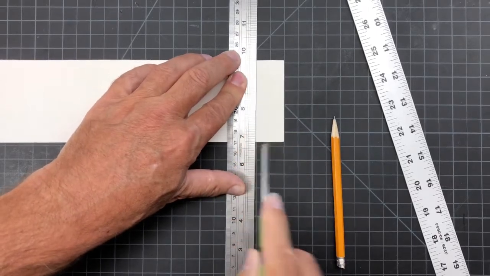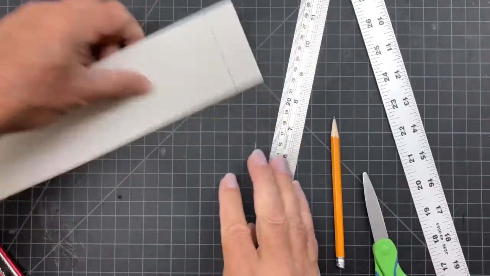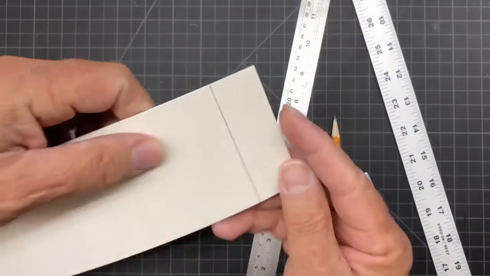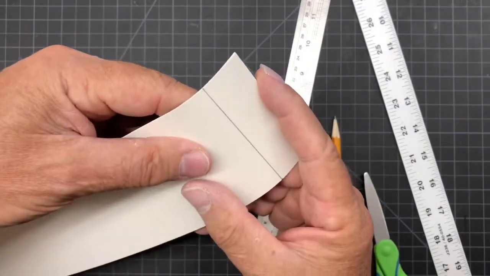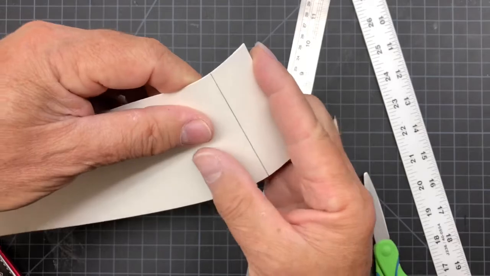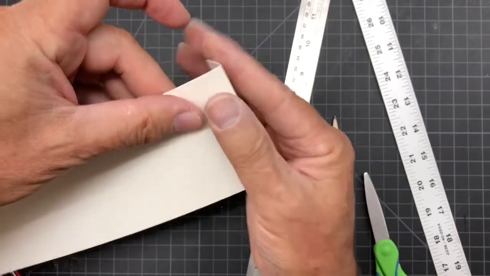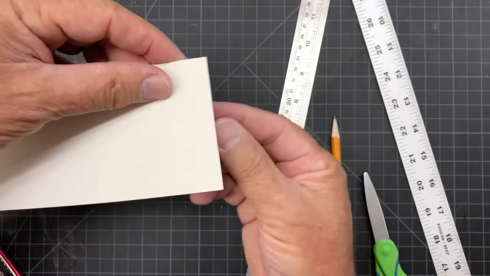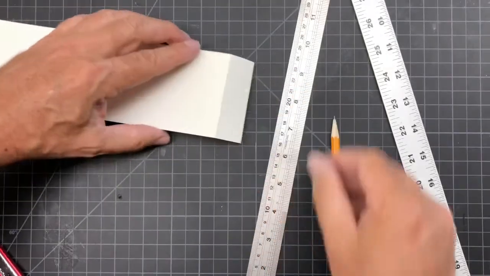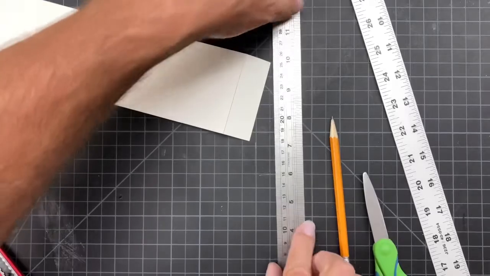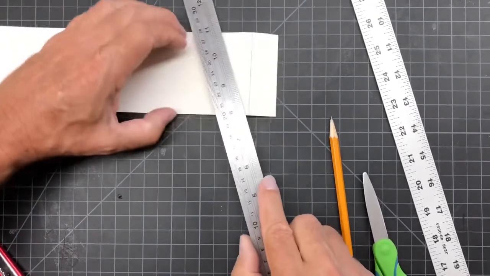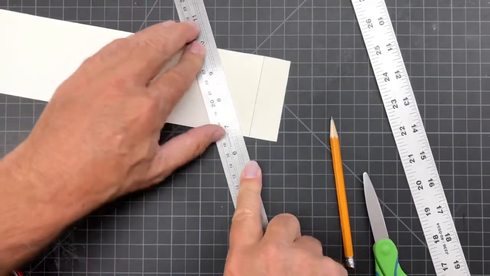Now I am putting pressure on it here, and so it did dent into it. Now watch how easily this folds. Don't make a liar out of me. Oh, jeez. See how that folded perfectly on a straight line? Now, if that looks like it was accidental, I'll do one without even marking it.